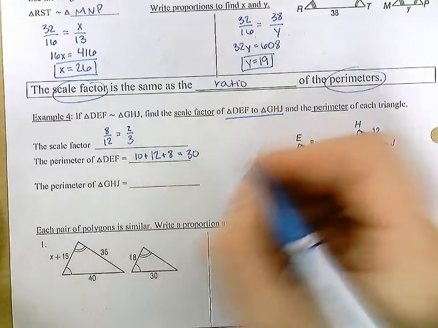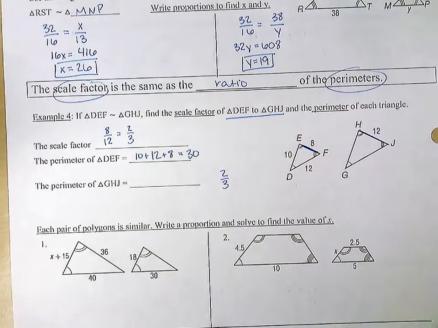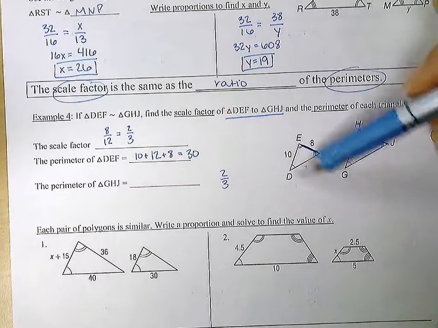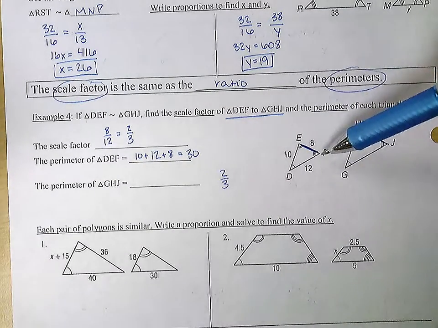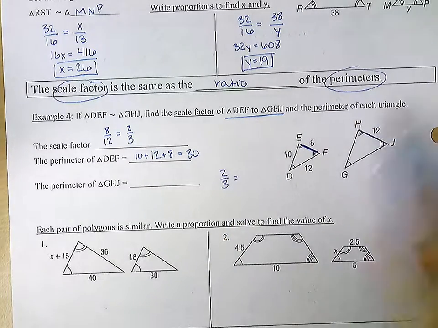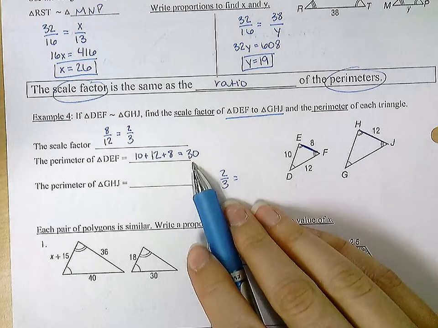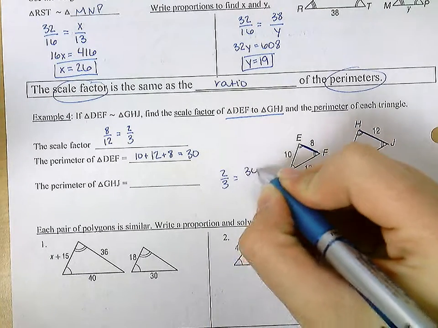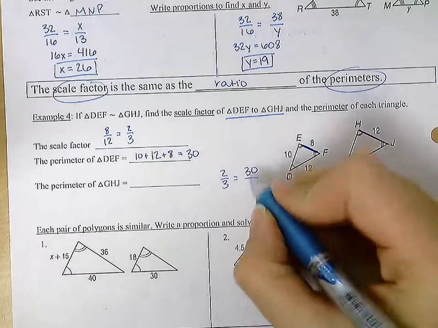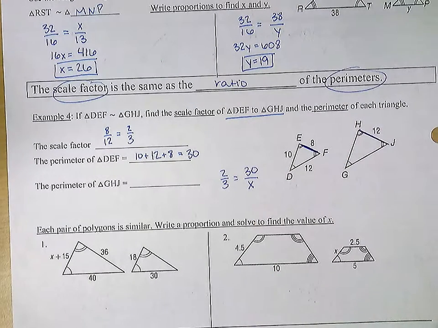However, I can take the scale factor I found, which is 2 to 3. Since 2 came from this first triangle here, I'm going to set this equal to the perimeter of this first triangle, which was 30, over x, where x is going to be the perimeter of that second triangle. So the ratio of your perimeters is the same as your scale factor.